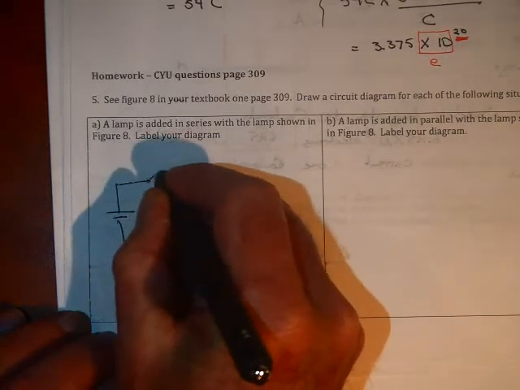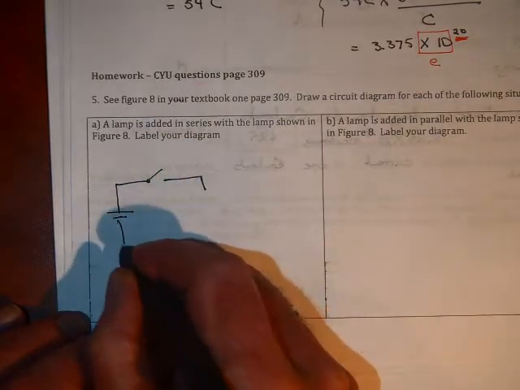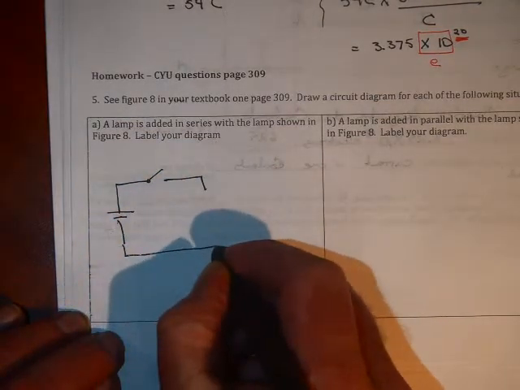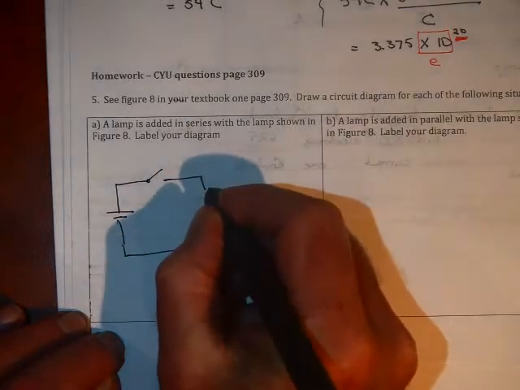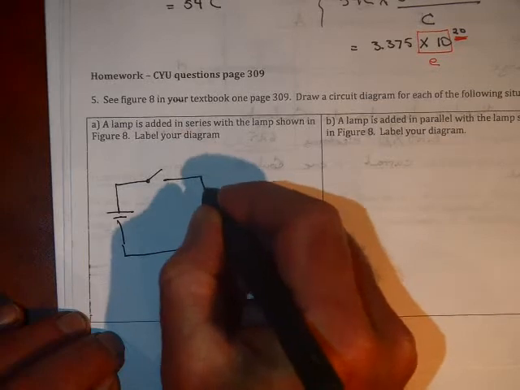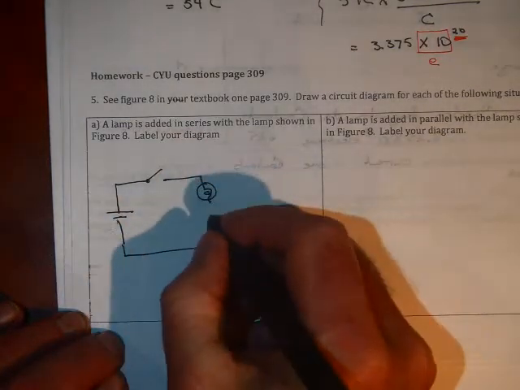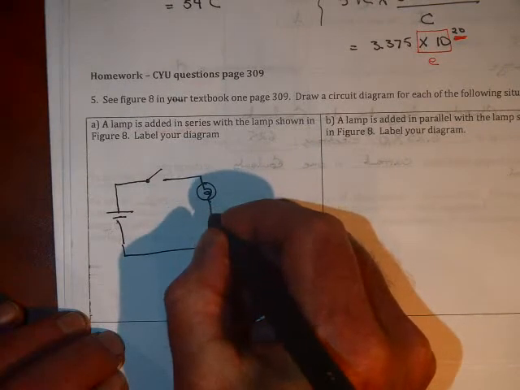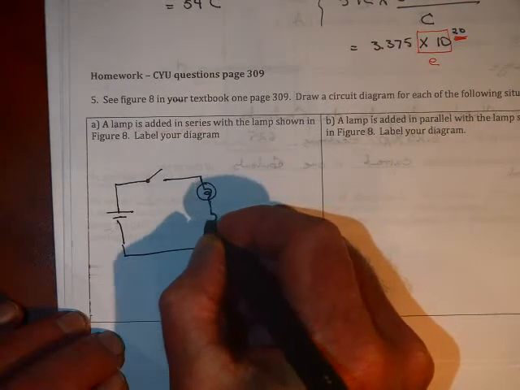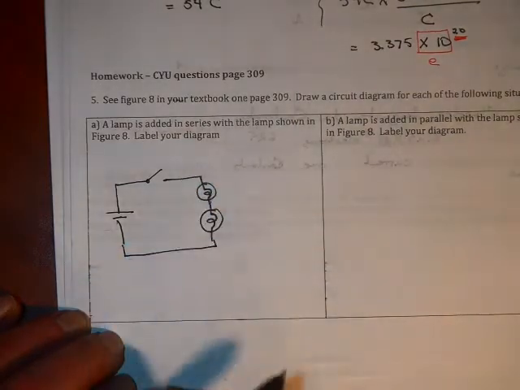At the top we have the switch, and now I'm just going to go down like this far, like this. And I'm going to put the first, so this is the first one, okay? In series means that it's one after the other, like so. So this is what they're looking for in series.